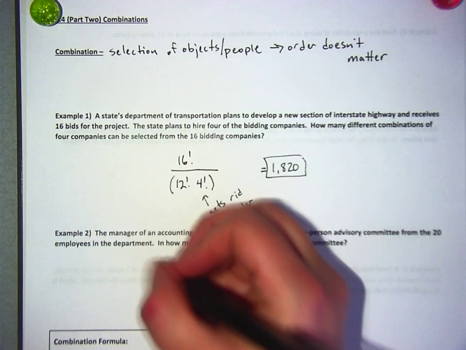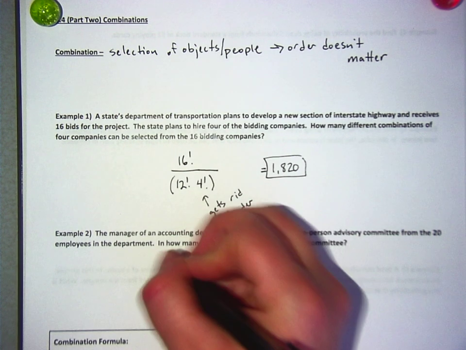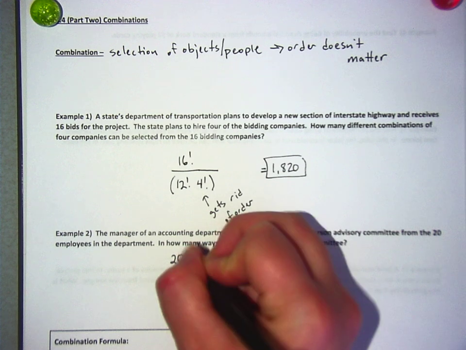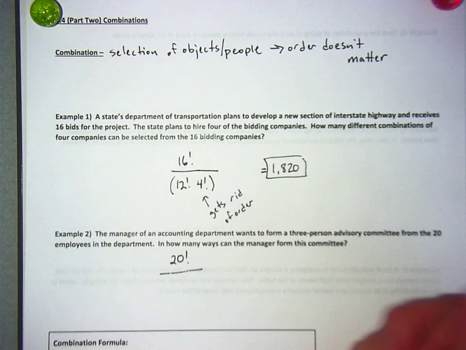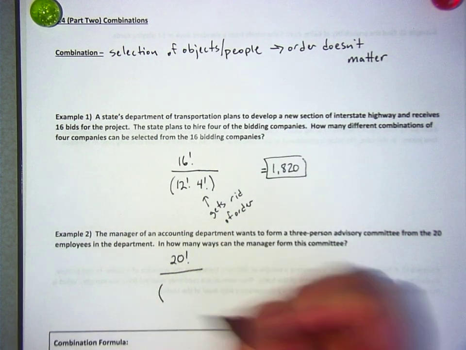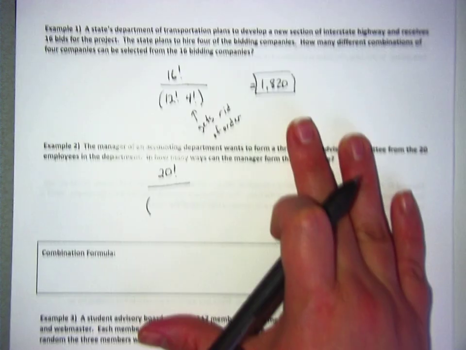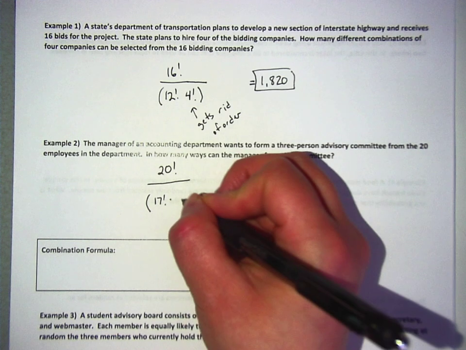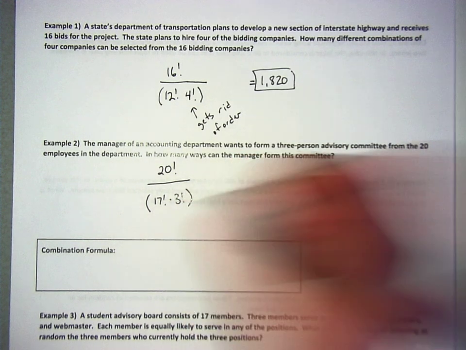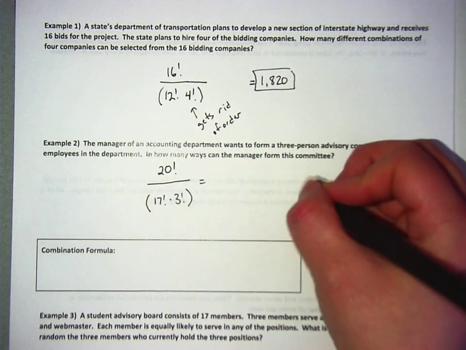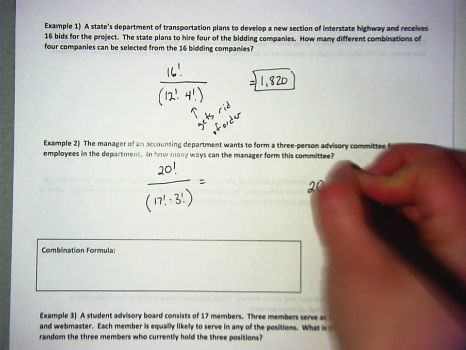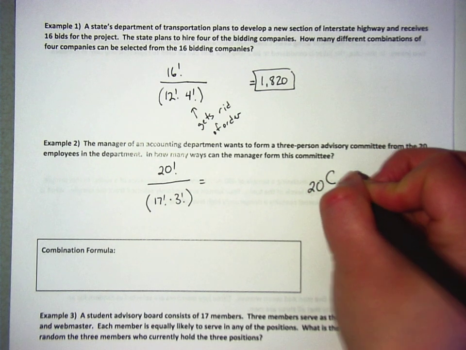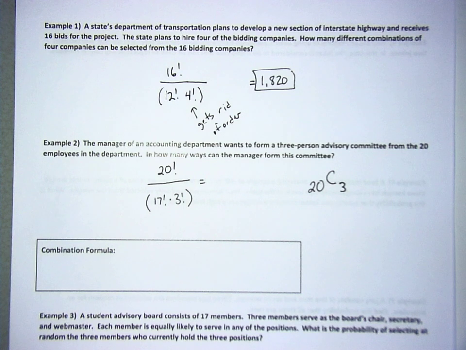This time we're gonna try doing the combination feature on your calculator. Try it both ways. So you're gonna write 20 factorial divided by, which we write on the bottom, 17 factorial times 3 factorial. So I want you to try it that way and then compare it to the answer 20 choose 3. 20 combination 3, but people usually say 20 choose 3.